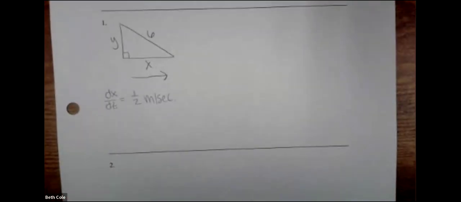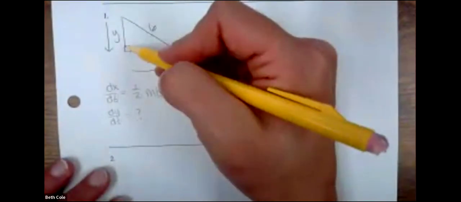Now, is it a positive half or a negative half? Well, what's happening to this distance? Is it getting bigger or smaller? It's getting bigger as it falls, so that's a positive 0.5 meter per second. Our question mark was how fast is the top of the ladder sliding down? So what's our question mark value? dy/dt is our question mark, and should it come out to be positive or negative?